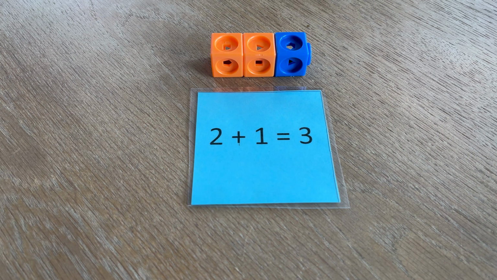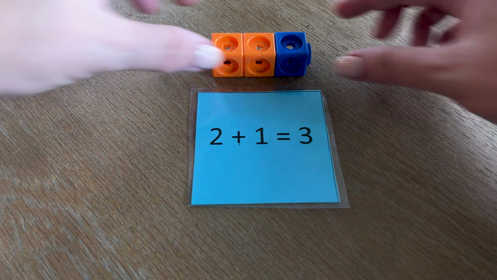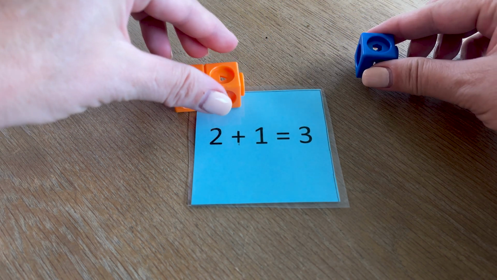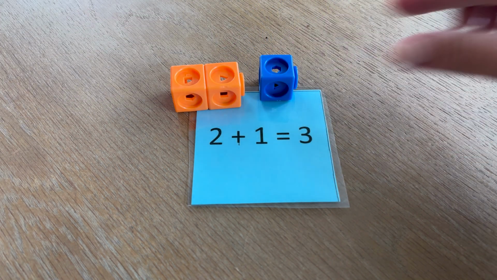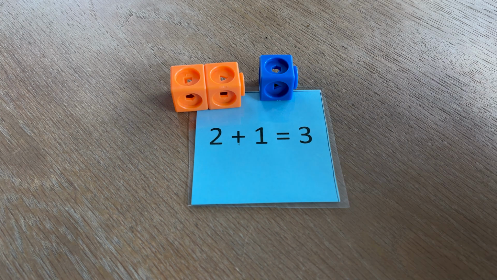Say. This addition model shows 2 cubes first, so the first number of our addition sentence would be 2. And then there is 1 cube. So that would be our second number in our addition sentence. So I will show you how that works.